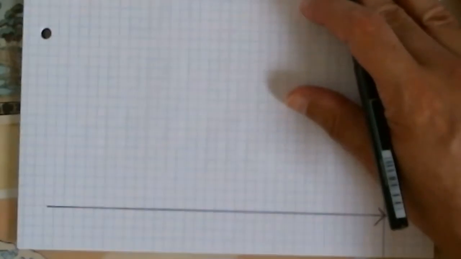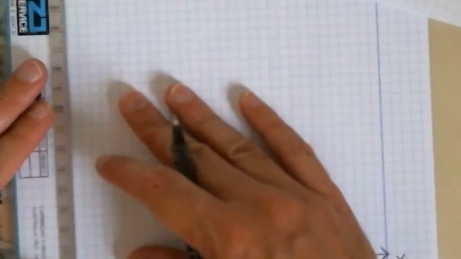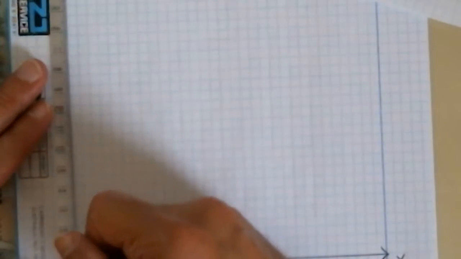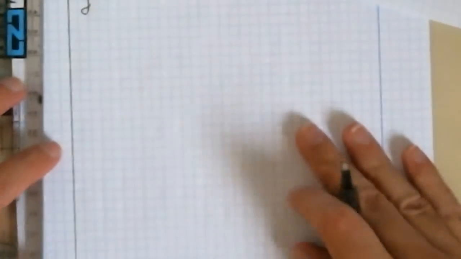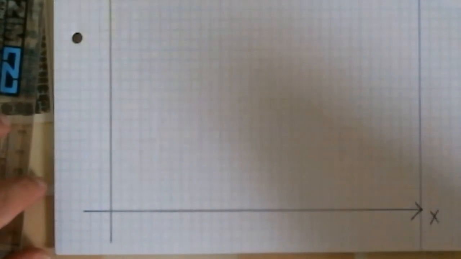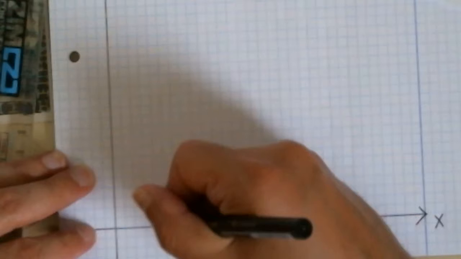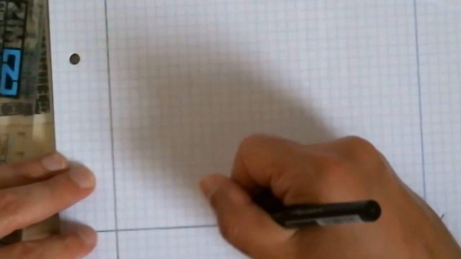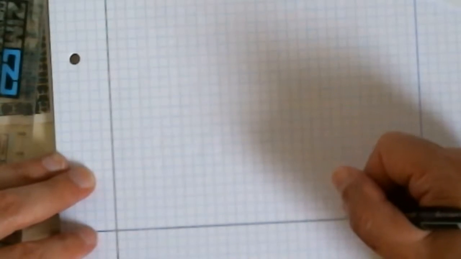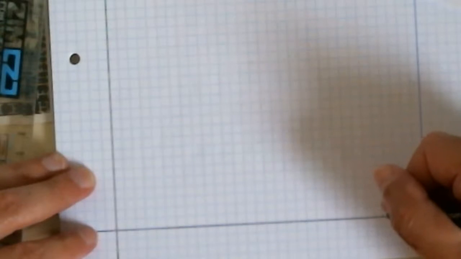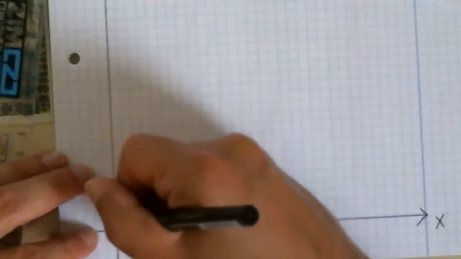is the origin of the axis. So this is the x-axis, and this is the y-axis. Okay, and we make it, let's say, 16 squares. Okay, so I'll make it each 7 squares.